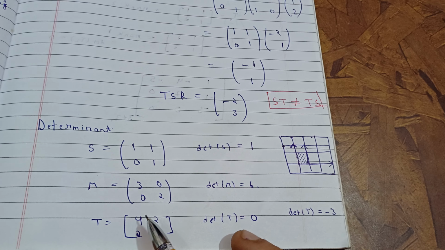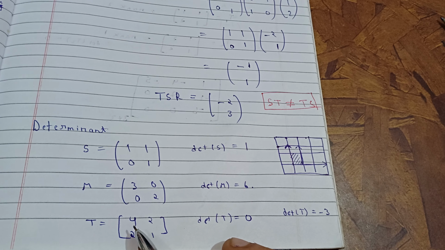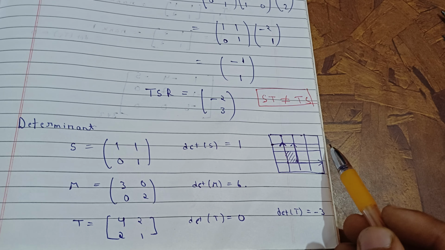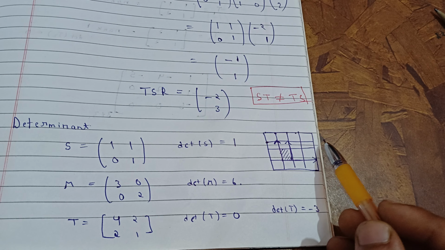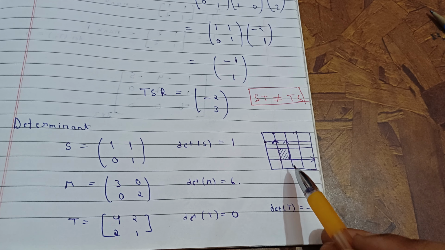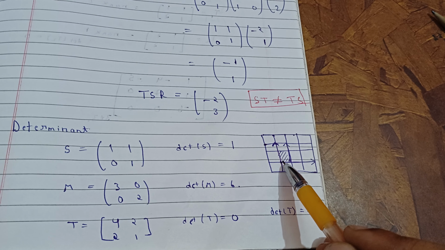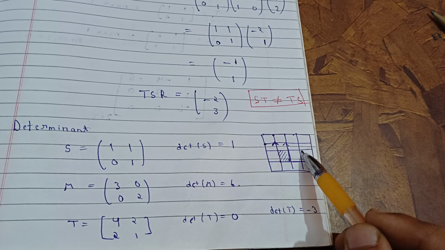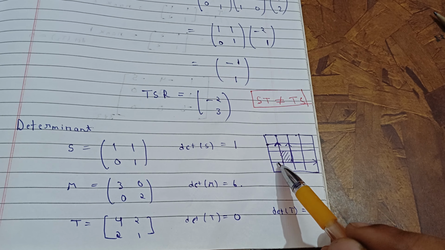Let me correct: the new i is 4 2, meaning this is 4 and this is 2. So this new vector will be i, this is i dash. Now see, for j it is 2 1. So it is 2 and 1, and this will be your new j. So i and j are in the same direction, you are seeing that. In the new vector space, i and j will be on the same line.